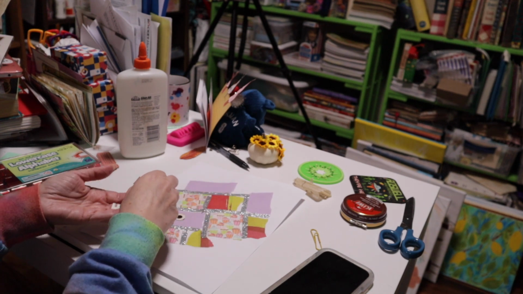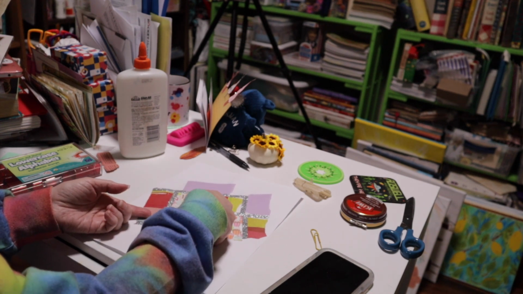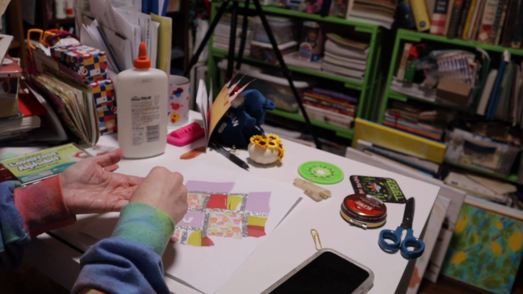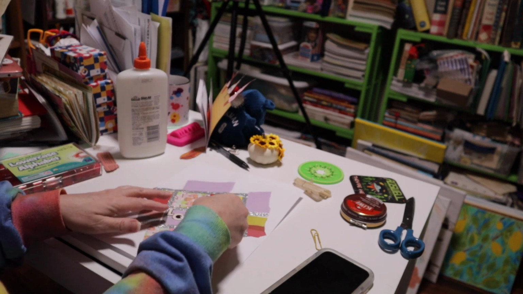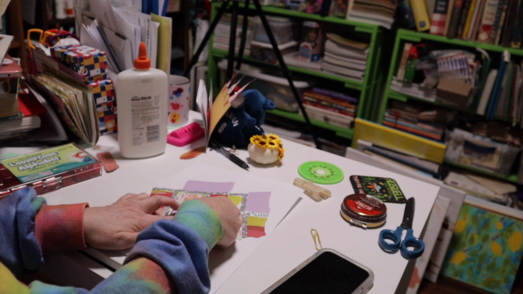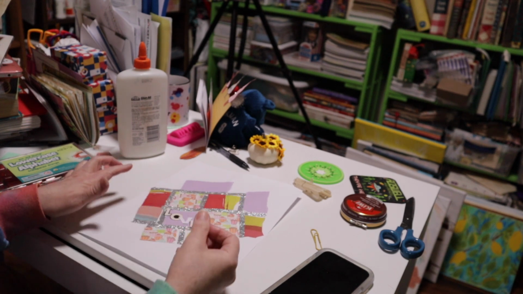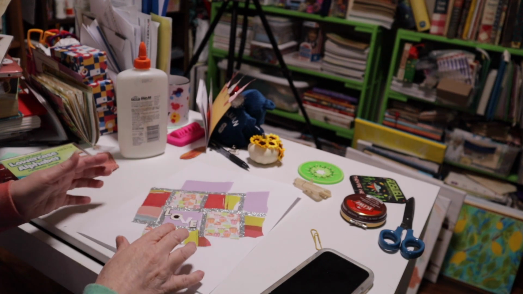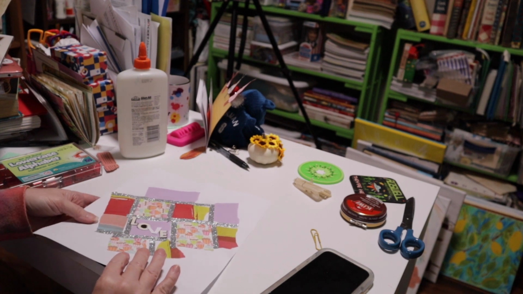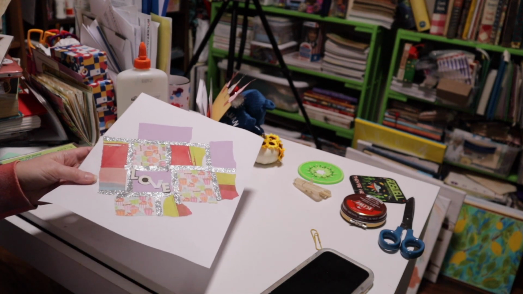L, O, V, E. And this mosaic just went from really cool to, oh wow, because of the love.